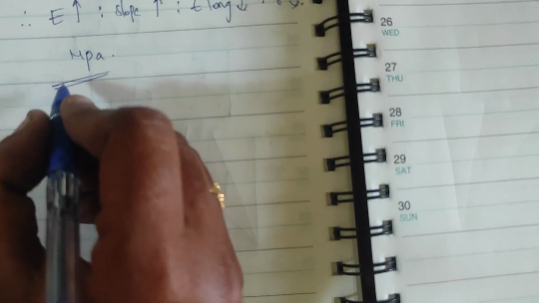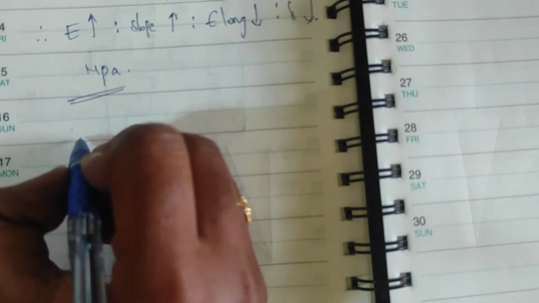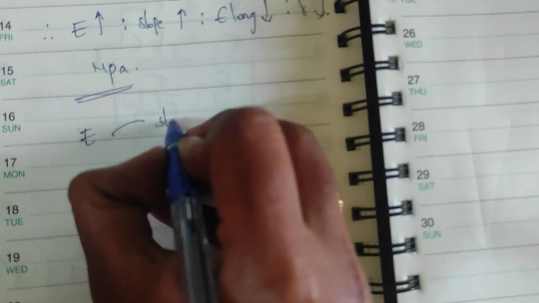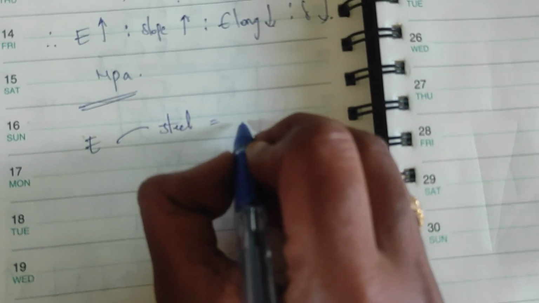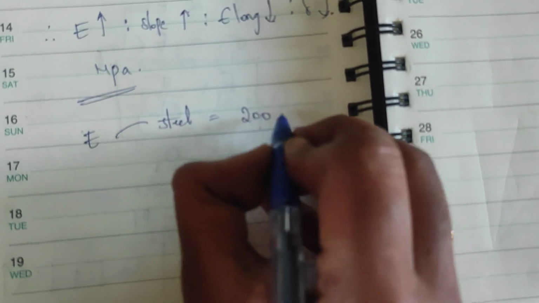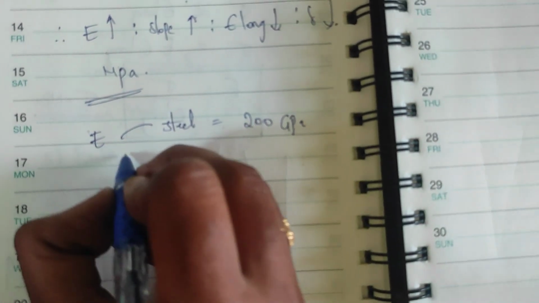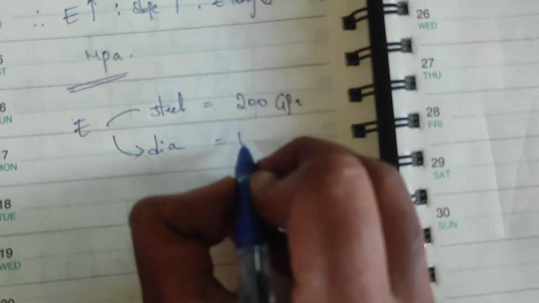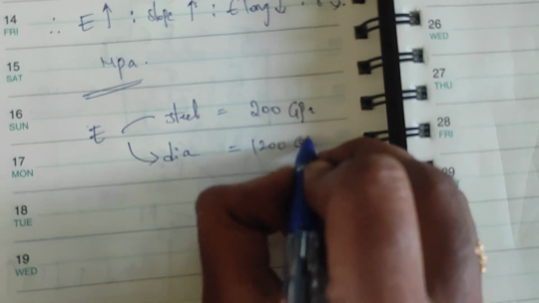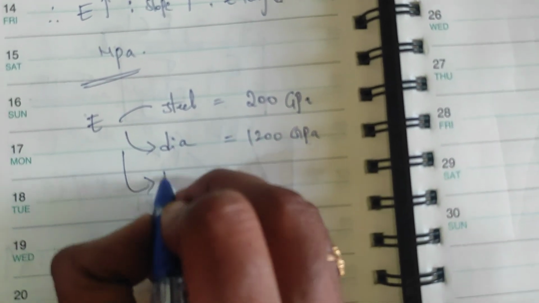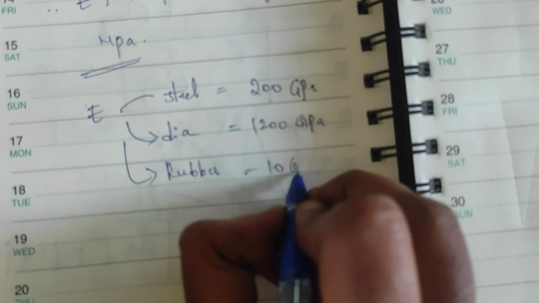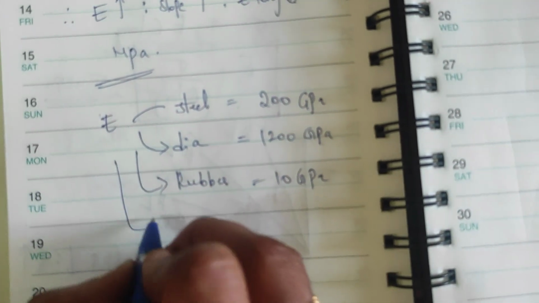Very important one: Young's modulus for steel is 200 gigapascal, for diamond it is 1200 GPa, and for rubber it is 10 GPa. This is very important.